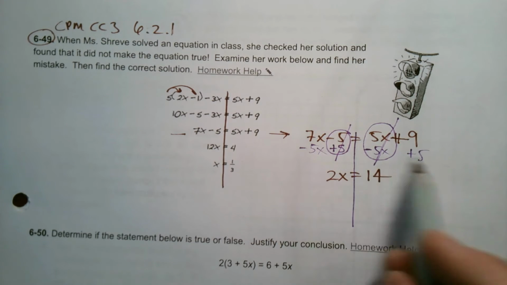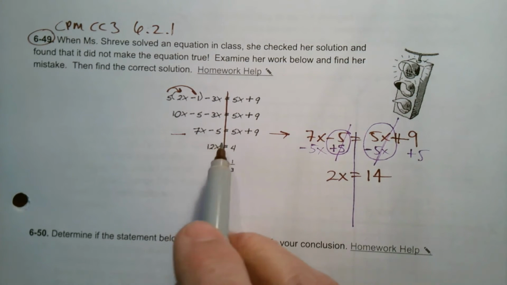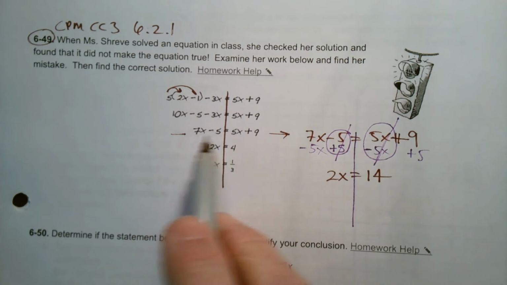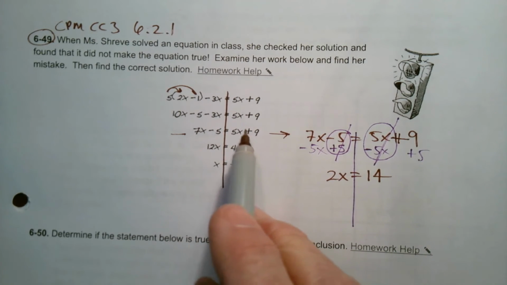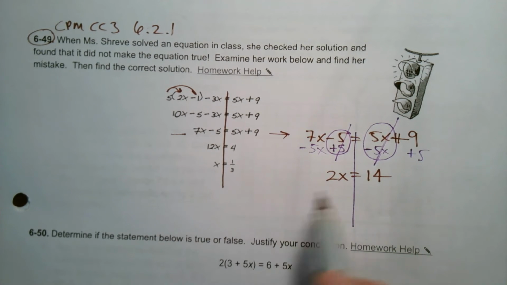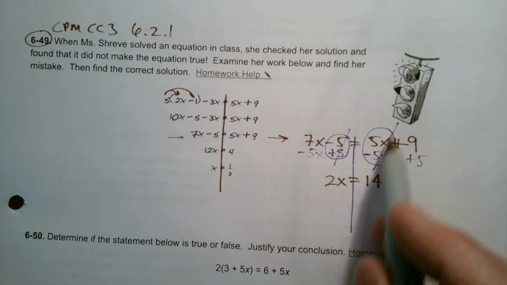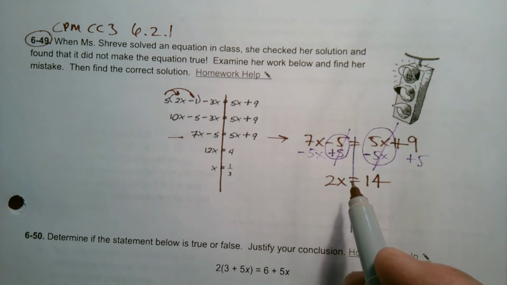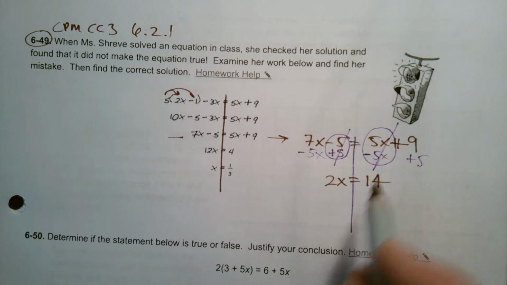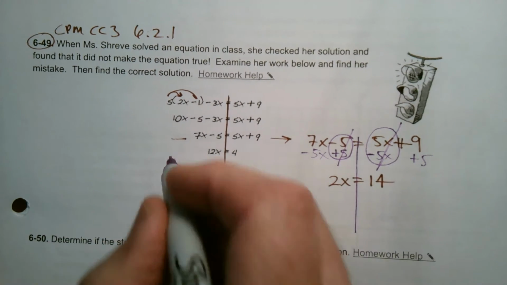So she didn't do the opposite operations, the inverse operations, on this step. She just combined both sides, which is not what we've got to do. We have to eliminate by doing opposite operations. So there's where I'm going to put my response here.